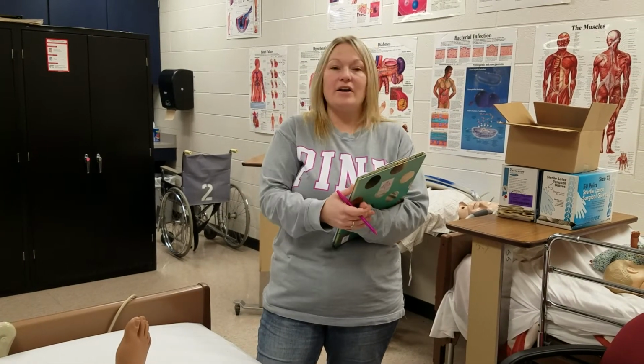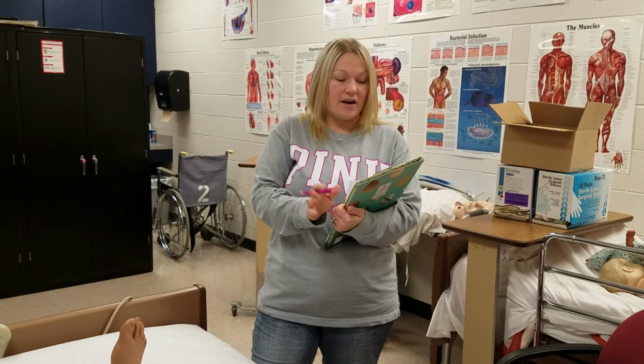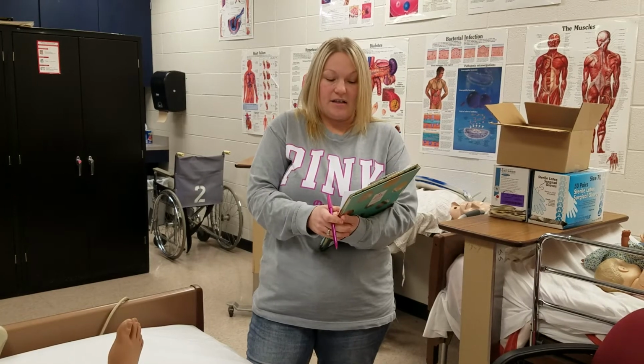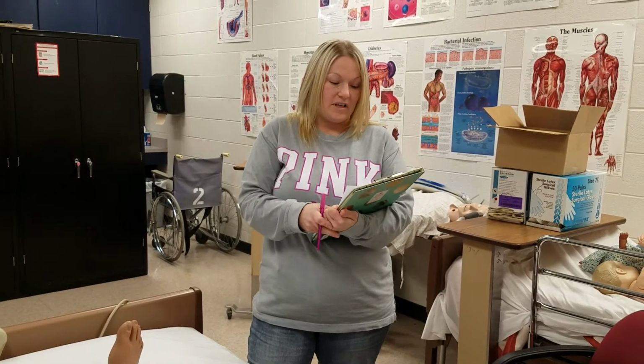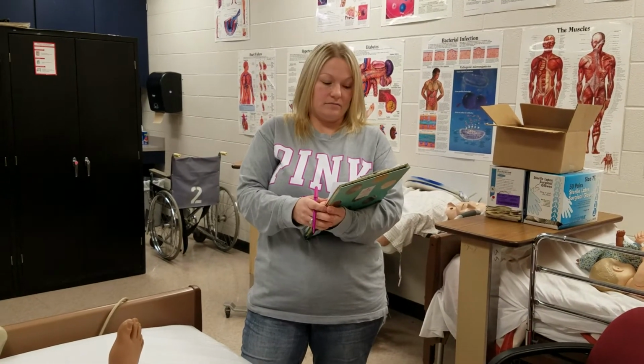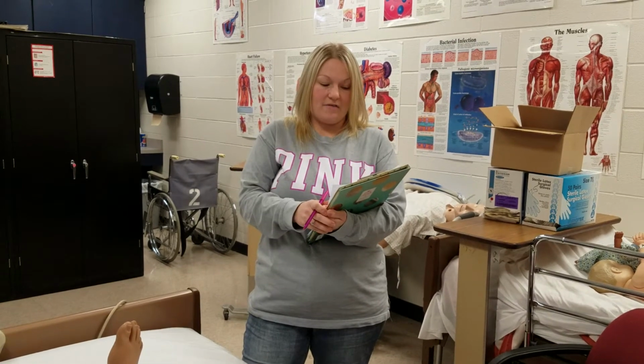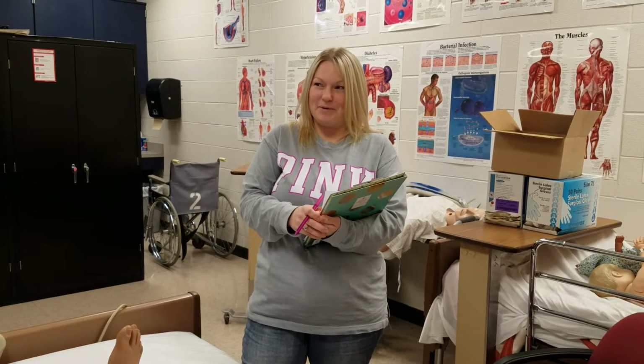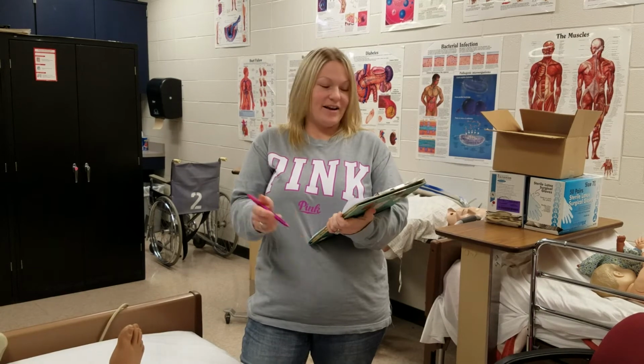First, we're going to go over the layers of the skin. The first layer is the epidermis, the thin outer layer of the skin, composed of stratified squamous epithelium. The next layer is the dermis.